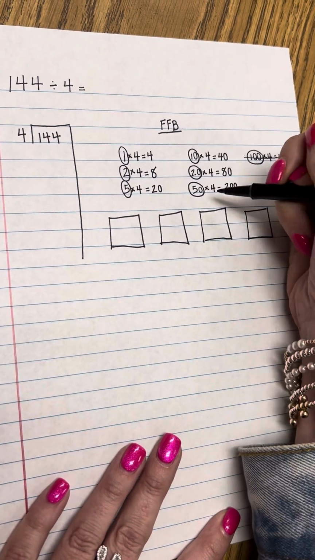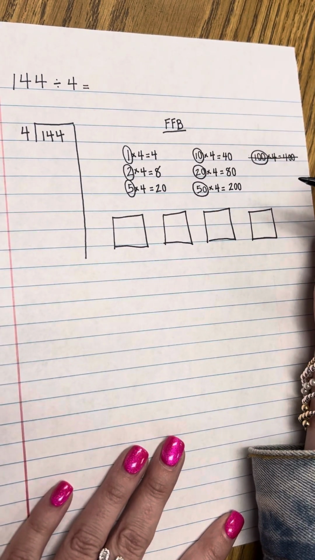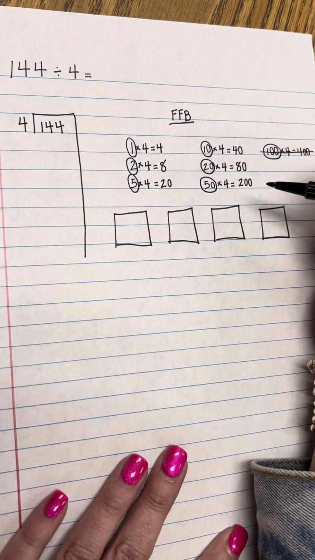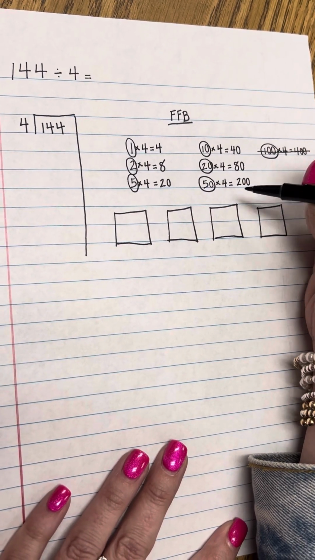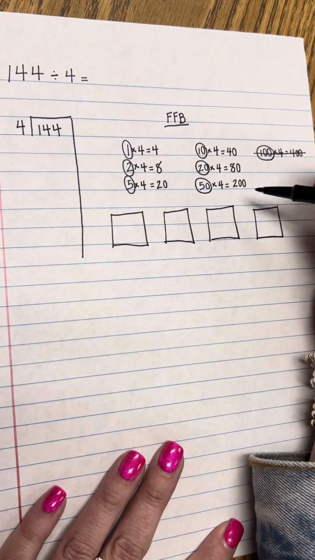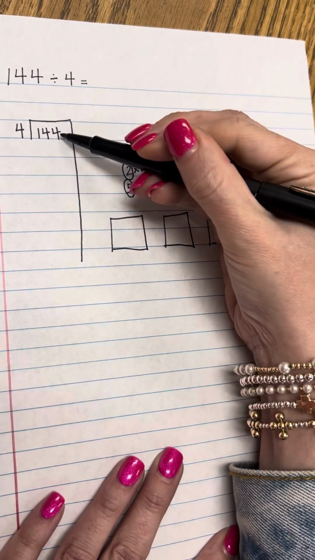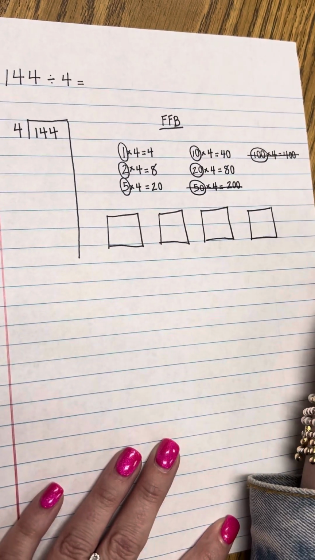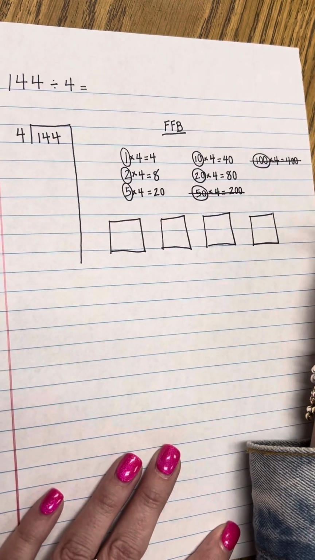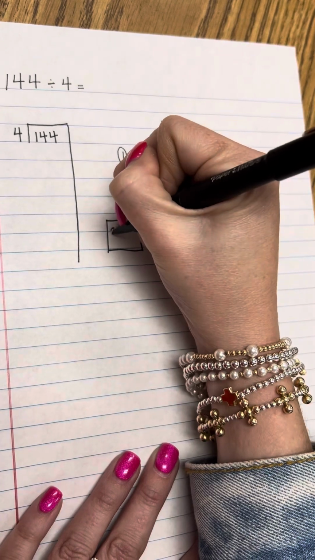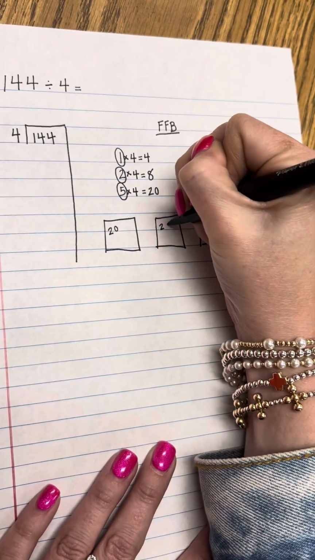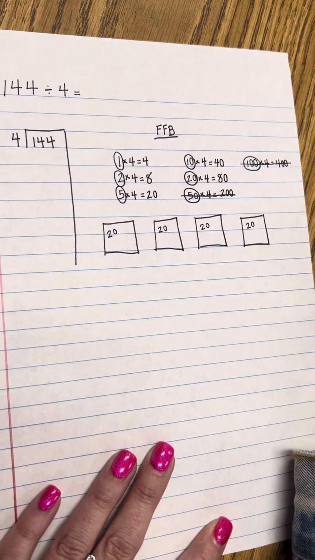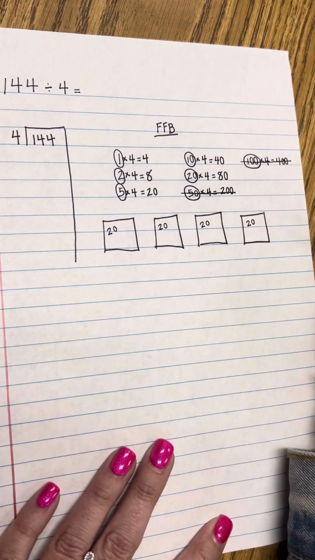Then I look at the next largest number, which is 50, and I need to see, can I put 50 in each painter's wallet? Well, again, that is going to be too much because 50 4 times is 200, and I don't owe that much. So I'm going to mark that one out. Okay, can I give each of them $20? Yes, because 20 plus 20 plus 20 plus 20 equals 80. 20 times 4 is 80.